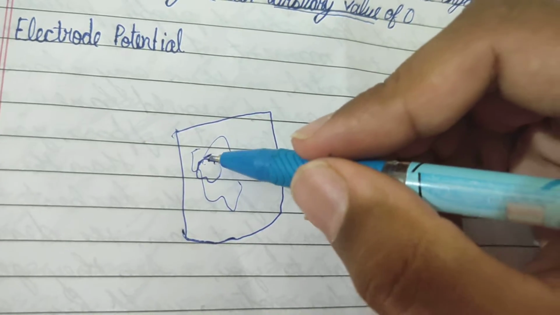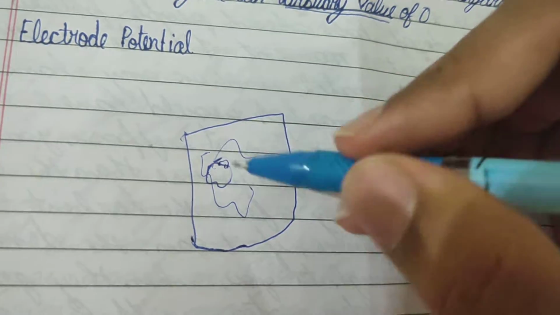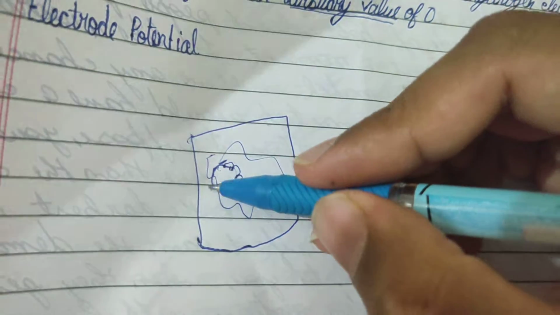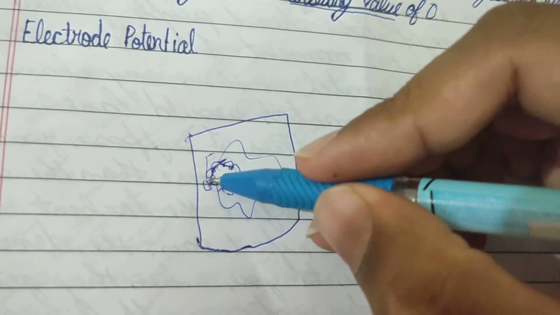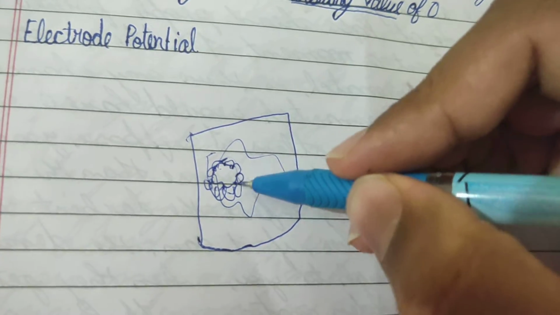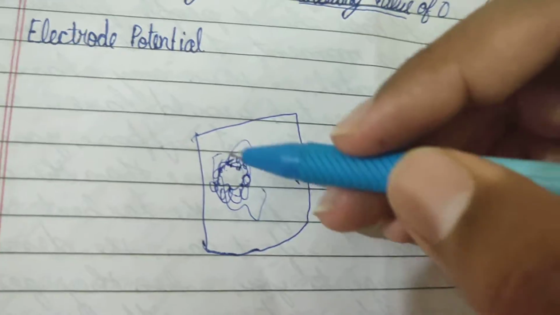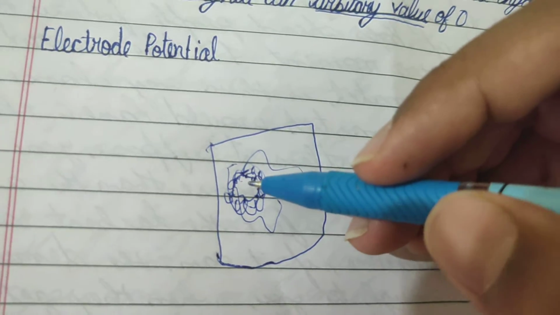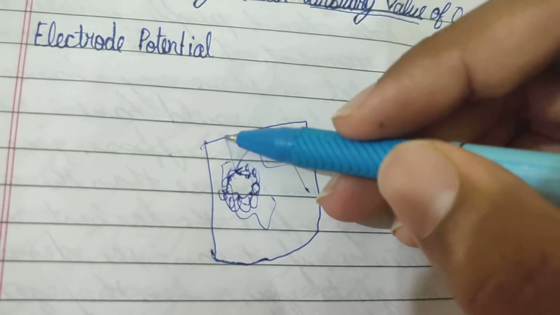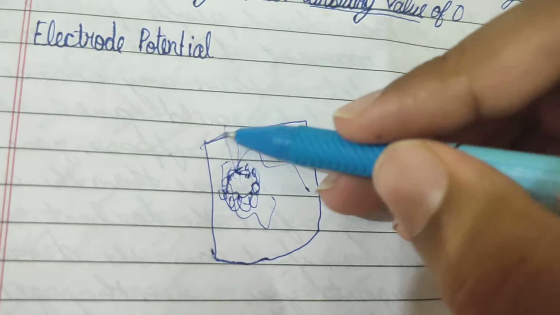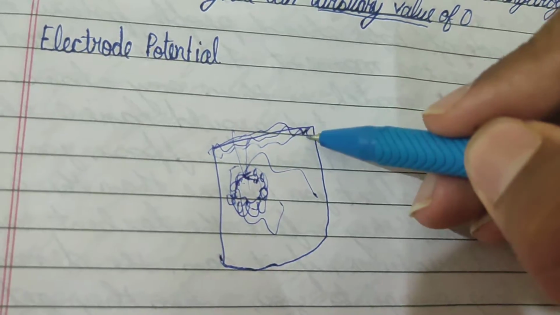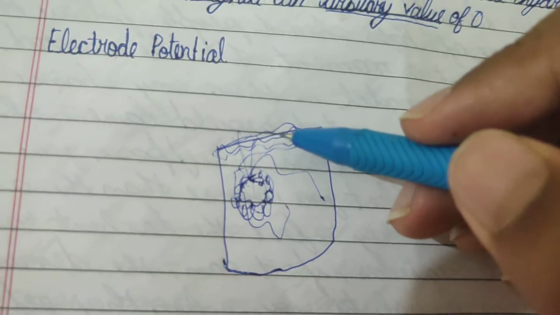The calcium reacts with water and hydrogen starts releasing, but the hydrogen bubbles still stick to the surface of the metal. So the metal is completely surrounded by bubbles, and the bubbles will obviously make it float, make it come up to the surface of the water. The bubbles will decrease the weight of the metal and make it float over water.